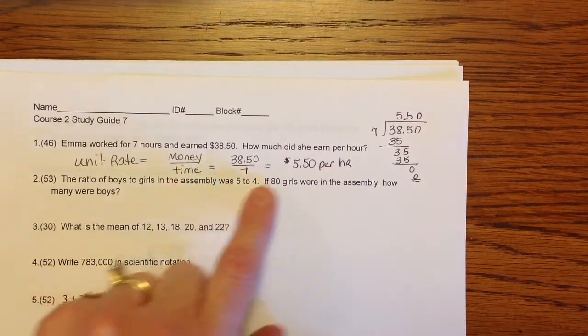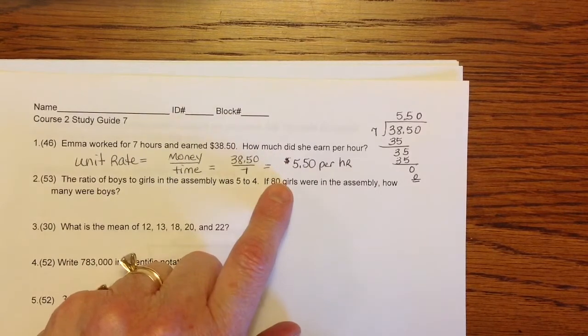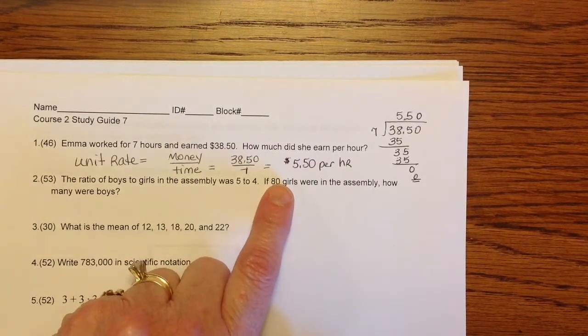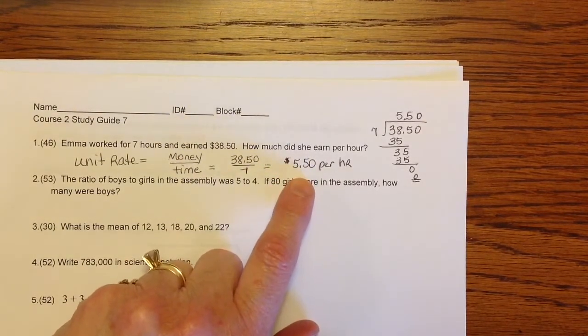And that's a unit rate. That's how much she makes per each hour. So if she worked for 20 hours, we could go back and multiply the $5.50 times 20 to see how much she made.